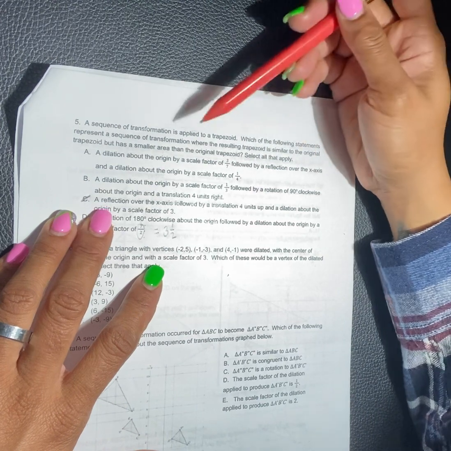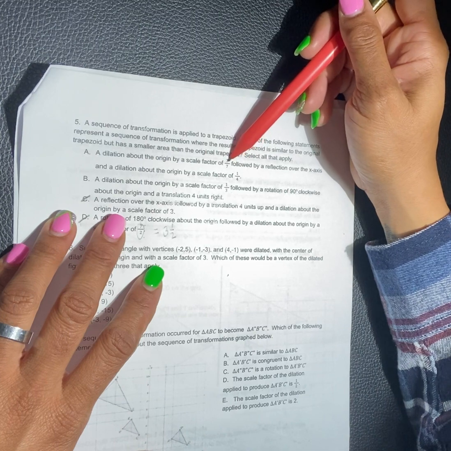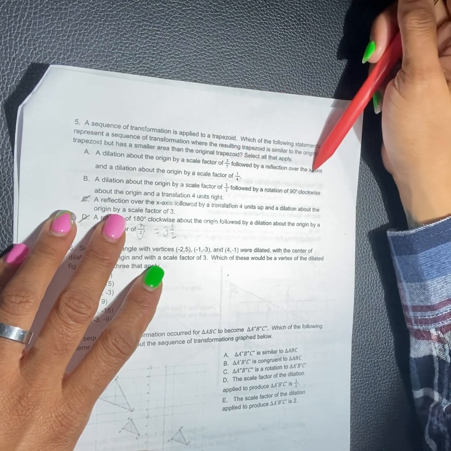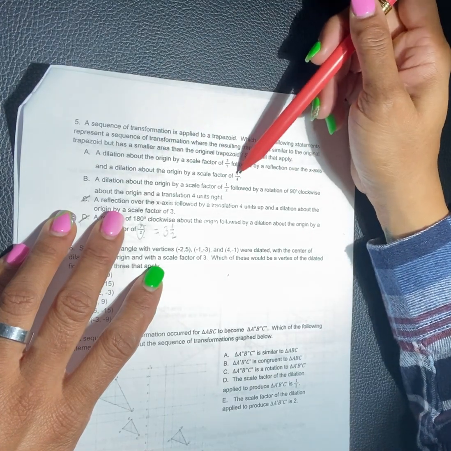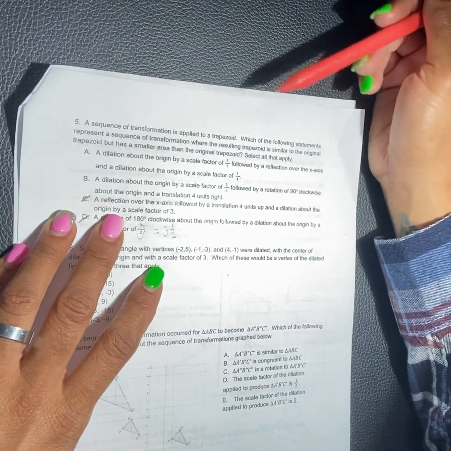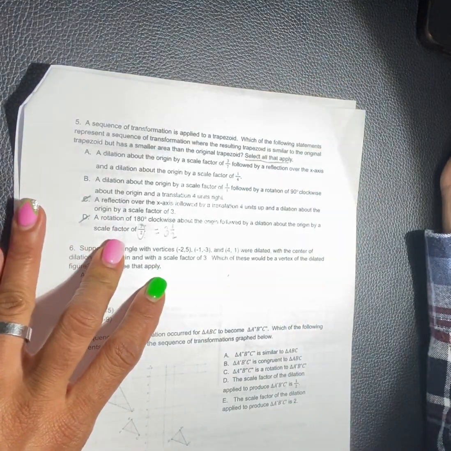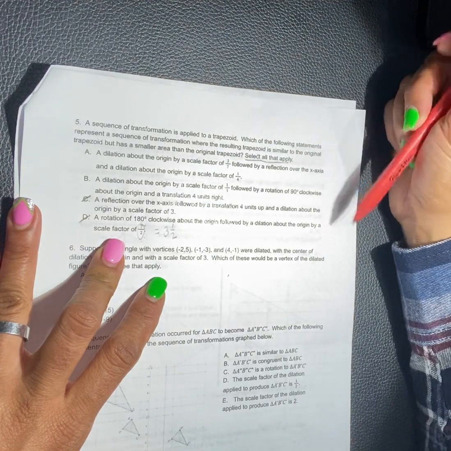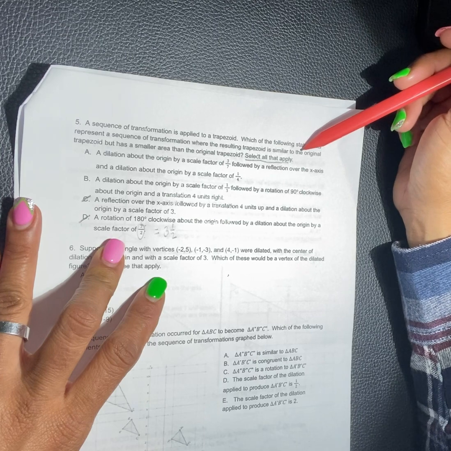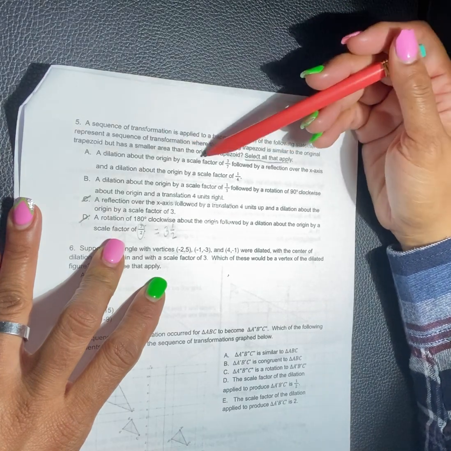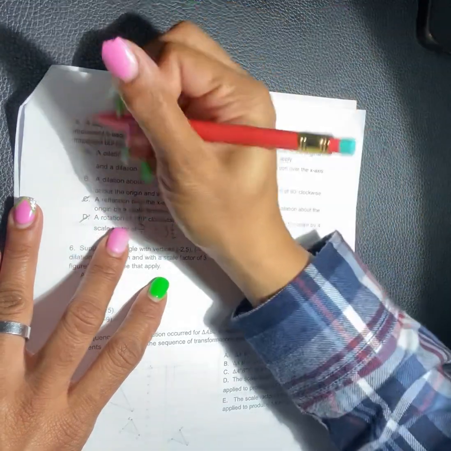Okay. So here it says you have a scale factor that's less than 1, followed by a reflection, and then a dilation that's a scale factor of 1/4. Okay, so it says select all that apply, which means you can have more than one answer. So the two answers that give us a sequence of transformation resulting that's similar and has a smaller area than the original, that will give us A and B.